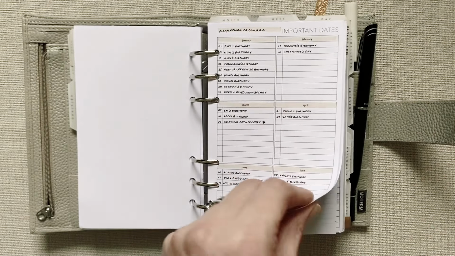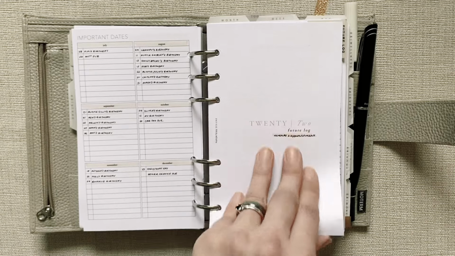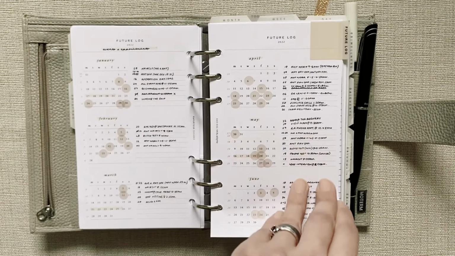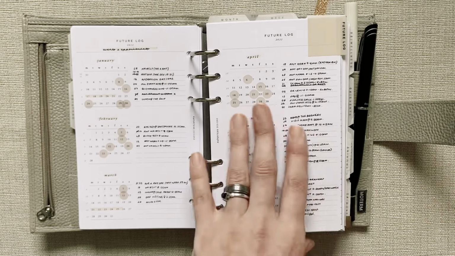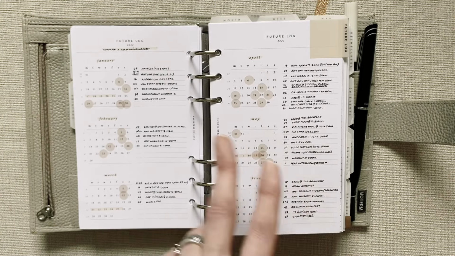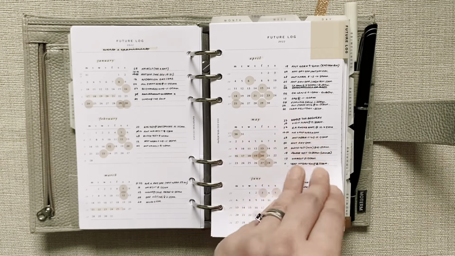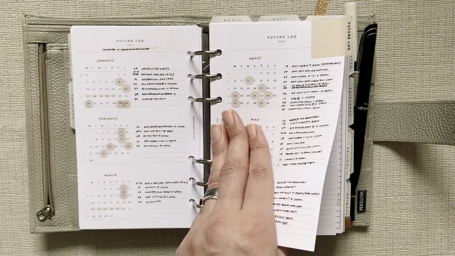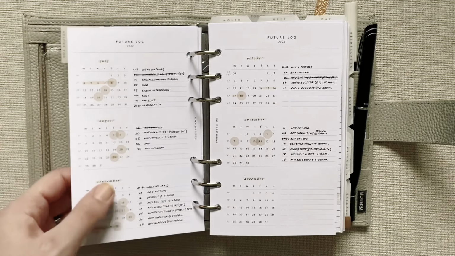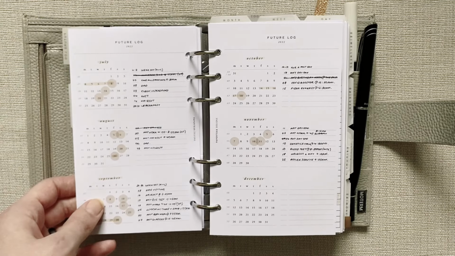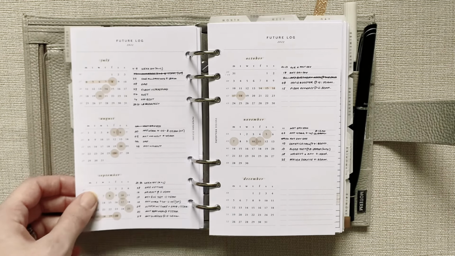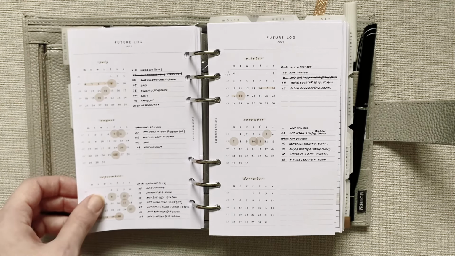The next thing that I've got is a future log. So this has been really handy. I've sort of allowed myself to be really scribbly in this and cross things out and that kind of thing, just because it's just a reference thing really, and I actually like the way it looks all scribbly, and I can still find what I need to find on there, so that's good.